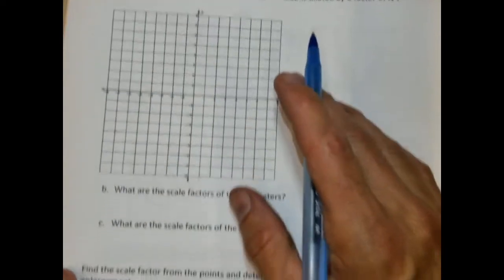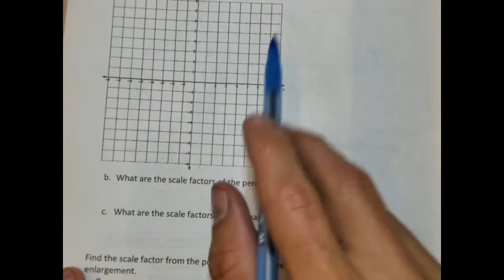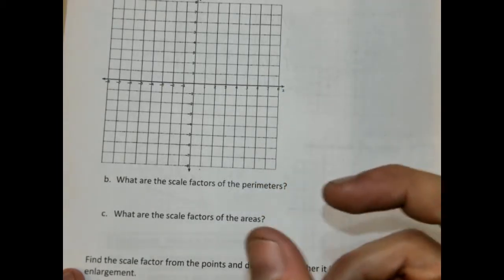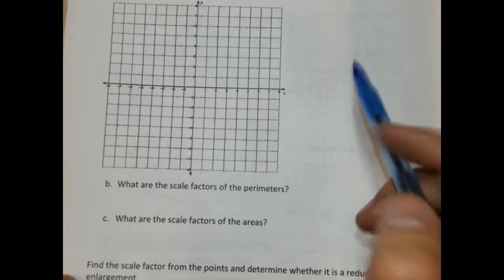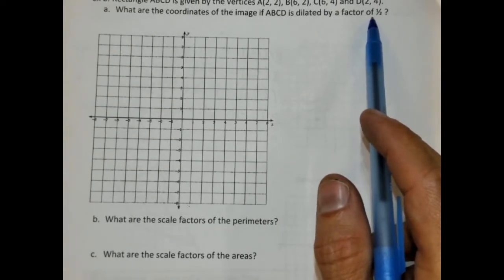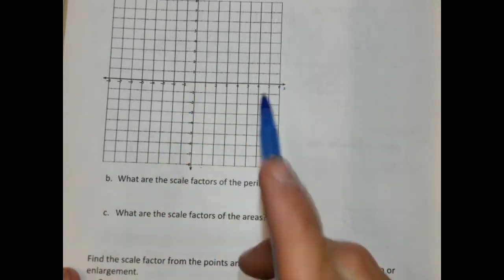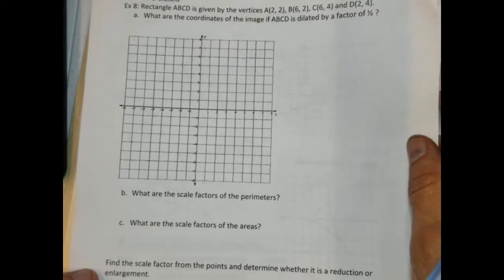Here you're going to add up the perimeter. We'll find the perimeter of the pre-image, find the perimeter of the image, and see if it has the same scale factor as the one given to you. See if it's dilated by a factor of 1/2. Same thing with the area. Remember to multiply the length by the width in order to find the area, and see if the areas also have the same scale factor. I'd be curious to see what you find.